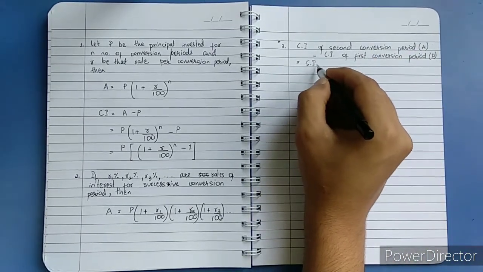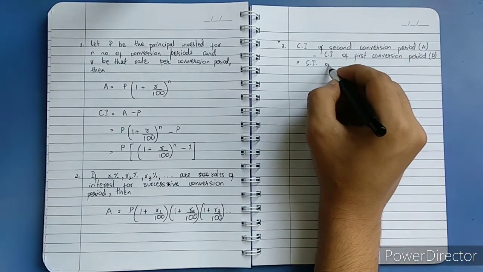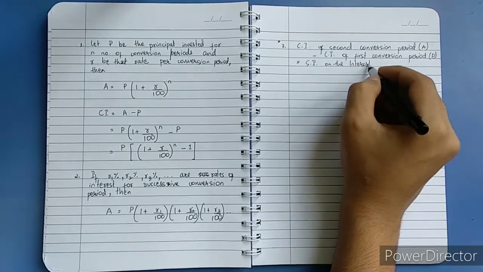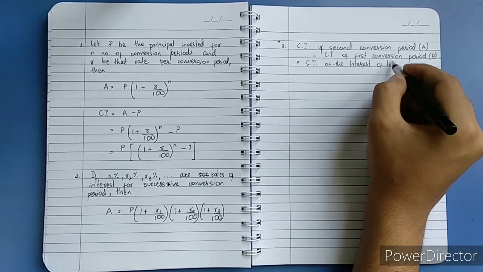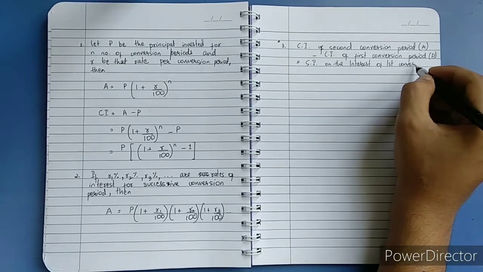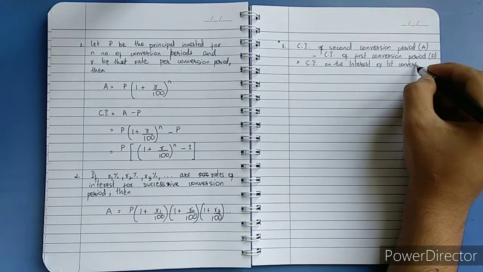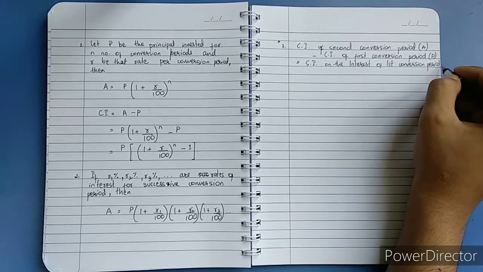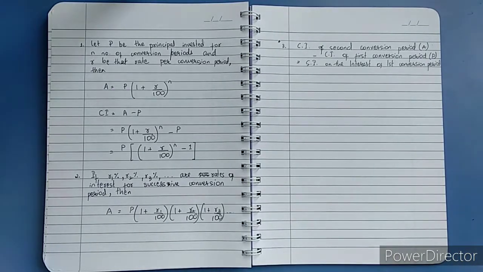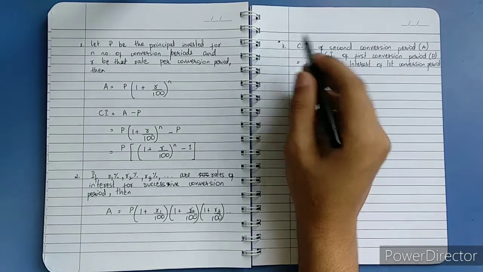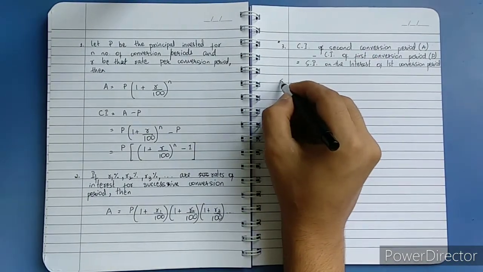So that will be equal to the SI on the interest of first conversion period. So this is one crucial formula. We'll see how to use this formula a little later.